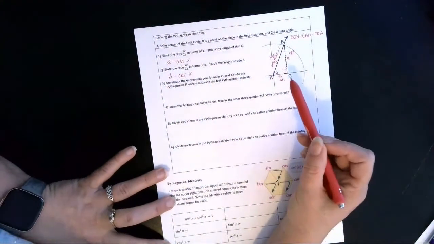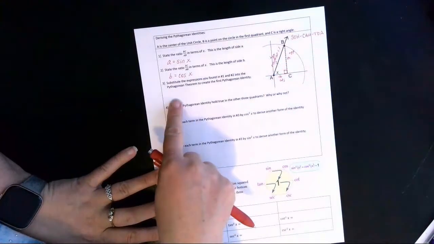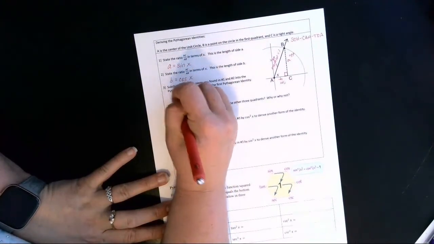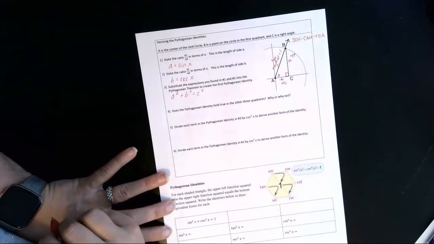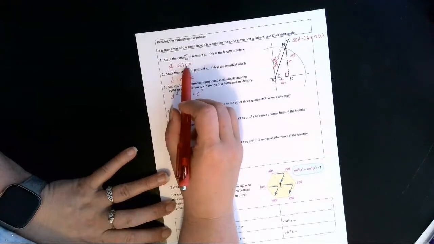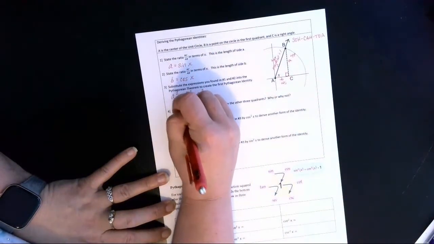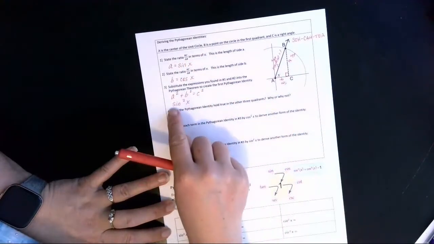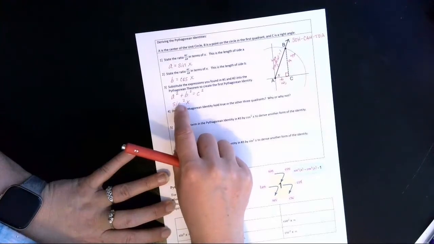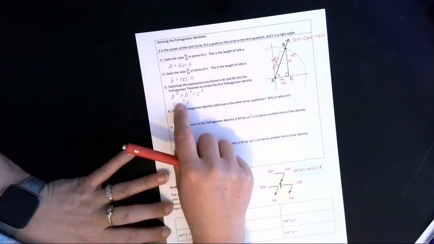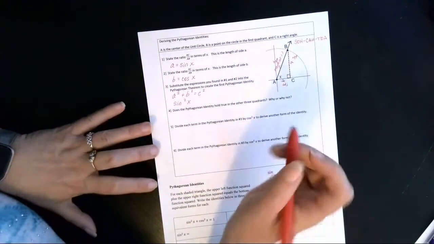Okay, now that we have A and B and we know that C is the radius, that's 1, we can use our Pythagorean theorem that says that A squared plus B squared equals C squared. So as we substitute in from number 1, the length of side A is sine of x, so then we'll have sine squared x. And in trig notation, we always put the square after the sine so that we know it's the whole sine function that's being squared, not just the value of the x.